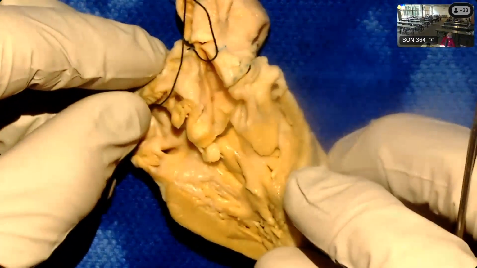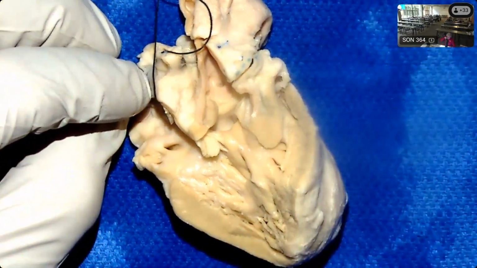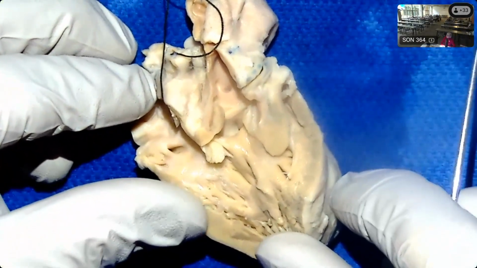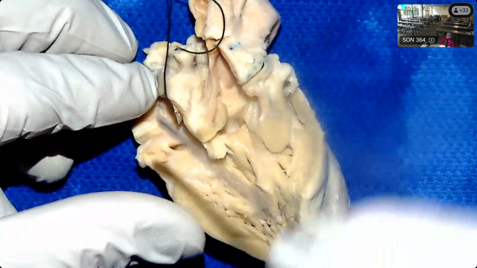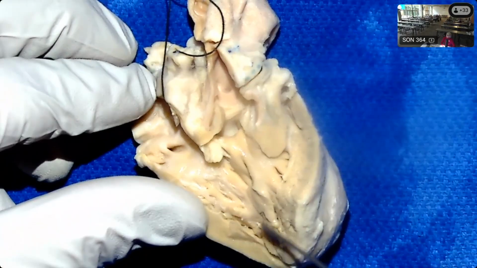Other common variations of double outlet right ventricle are those that have more phenotypic features like tetralogy. And so the two can coexist. And here again, the free wall, the right atrium and ventricle have been removed.